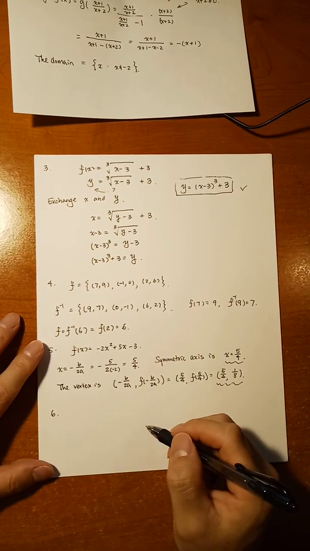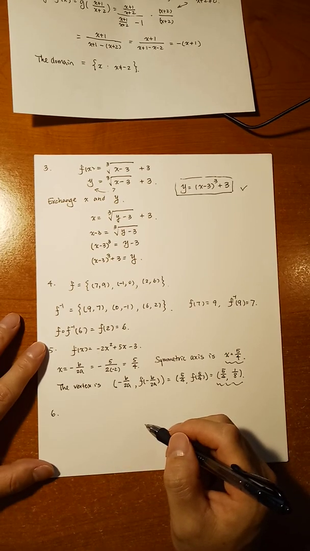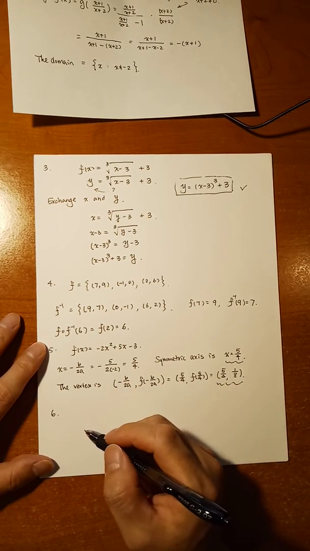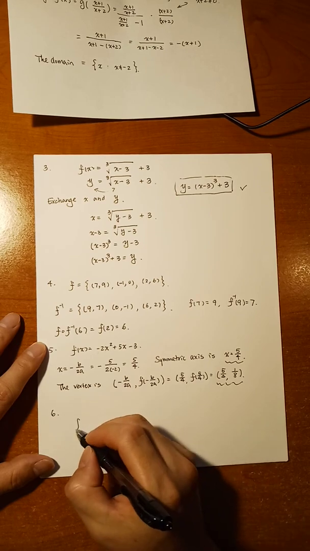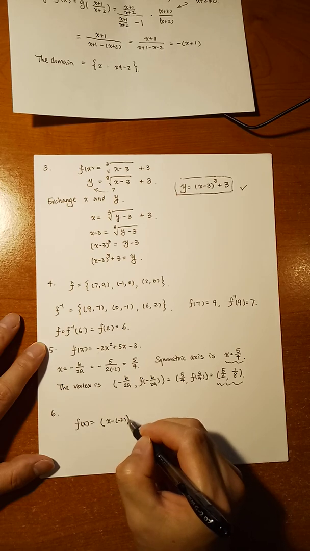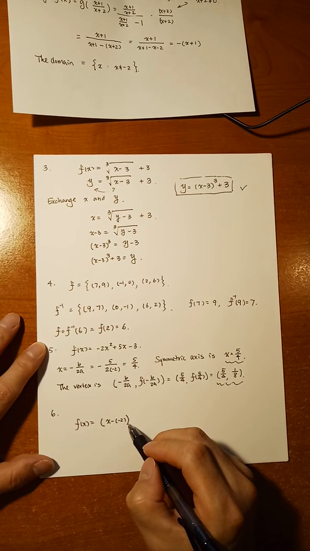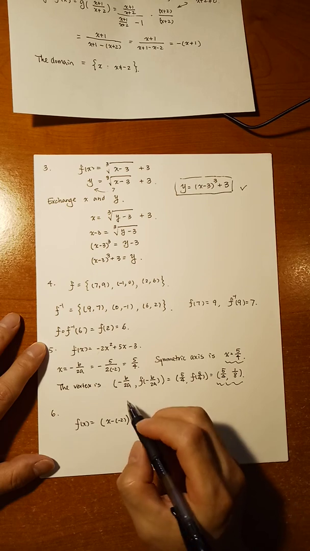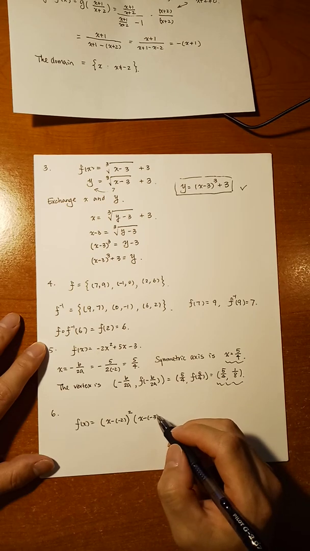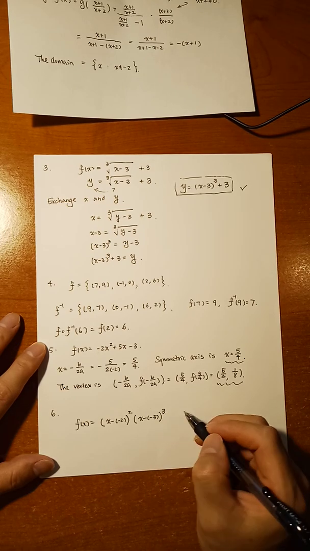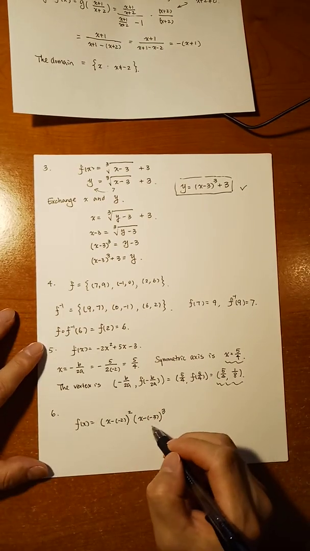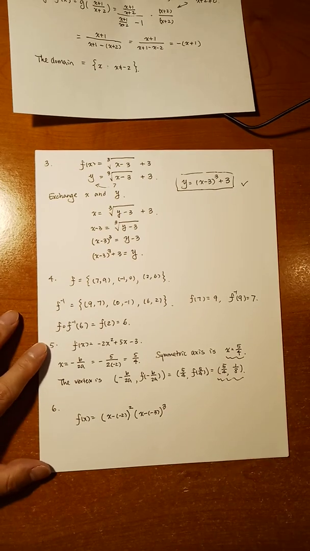Number 6, we are trying to form a polynomial function with given zeros and degrees. We have 0, negative 2, multiplicity 2. So f(x) can be x minus negative 2, squared. You see, many of you forgot this parenthesis. This is half of the parenthesis. Times x minus negative 3, multiplicity 3, and together the sum is 5. So that's it. Don't forget this parenthesis. Pair them.